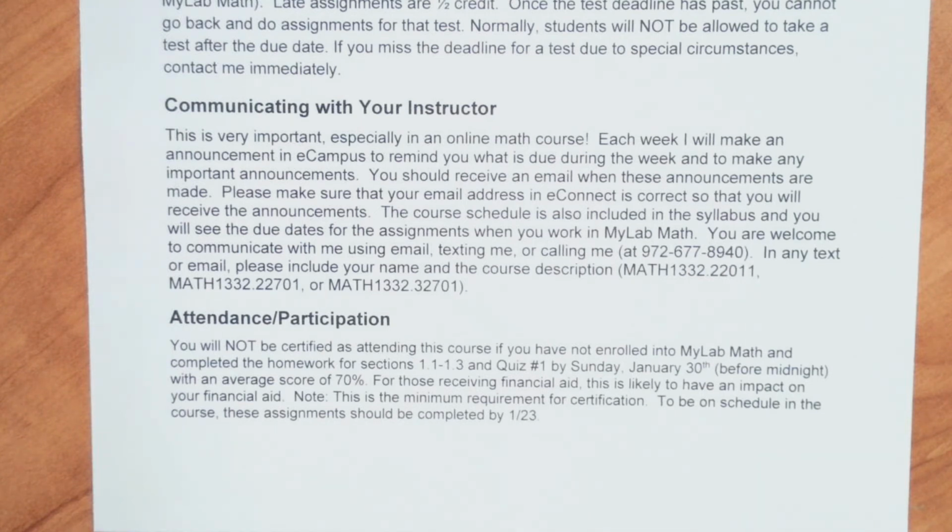I don't know, there may be other things, but the main thing is you want to make sure you get off to a good start. You're doing the assignments. I need to see that you're participating in the course. Now notice this is the minimum requirement for certification. To be on schedule in the course, these assignments should be completed by 1/23, January 23rd.